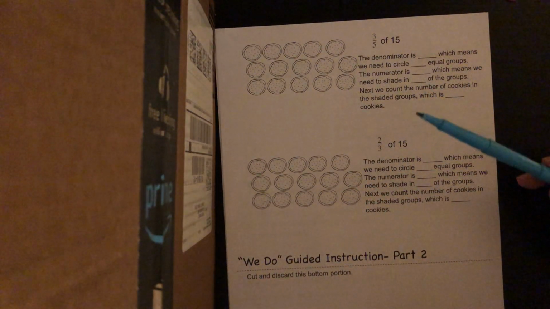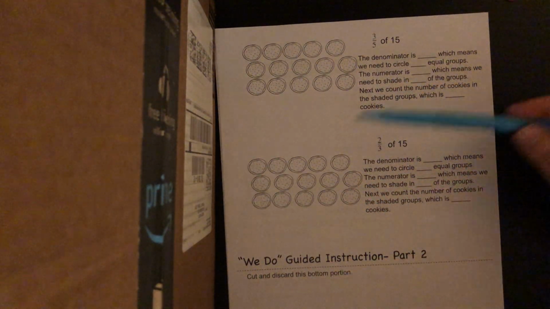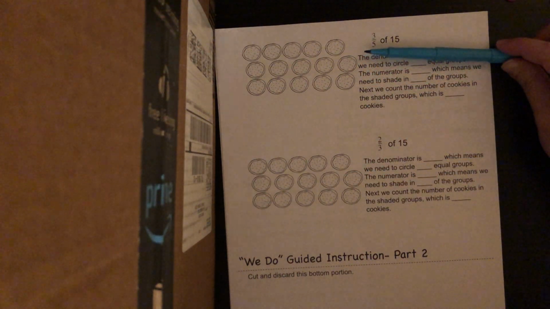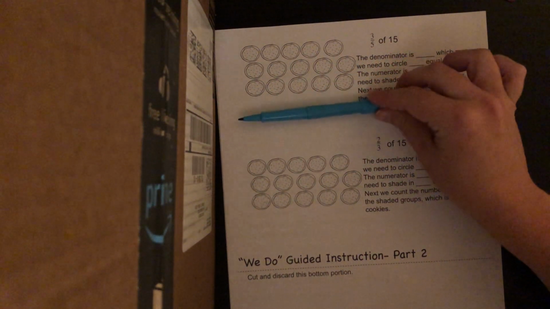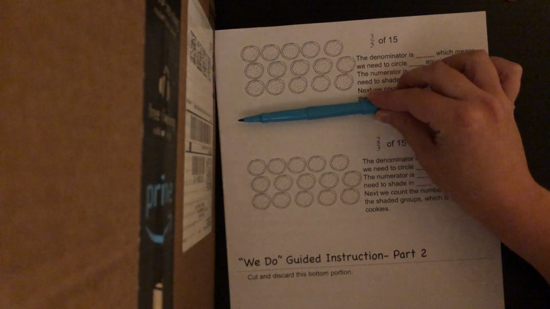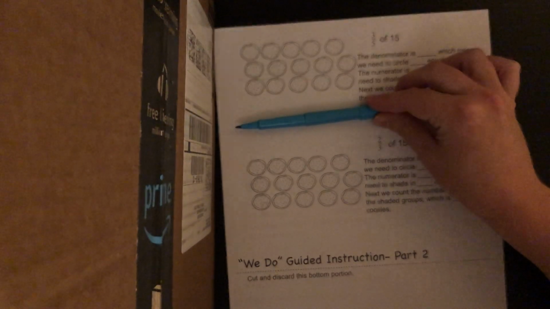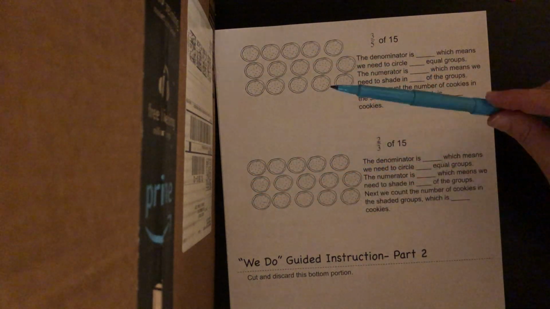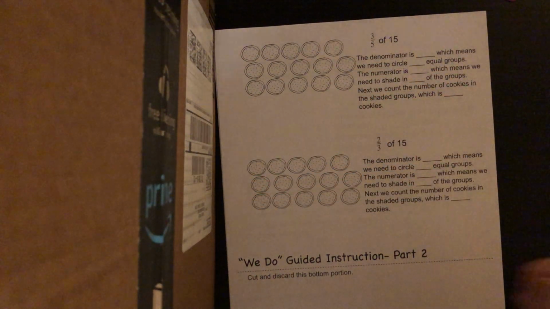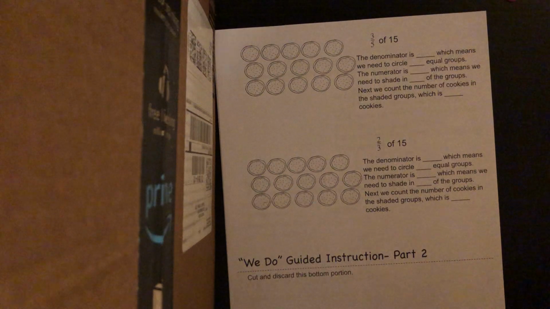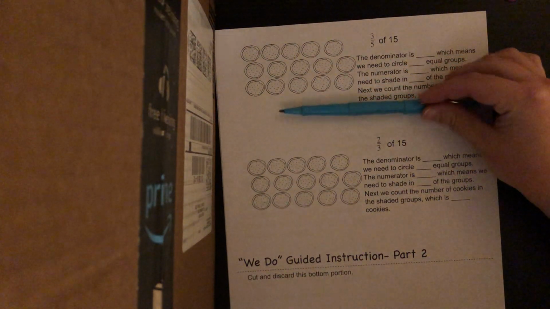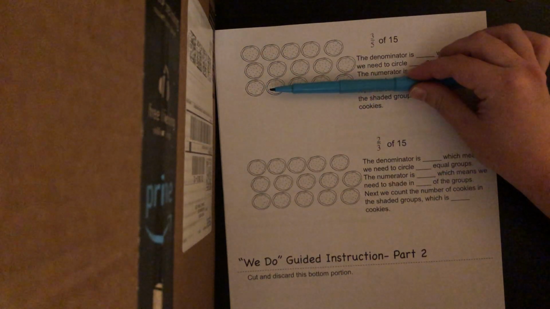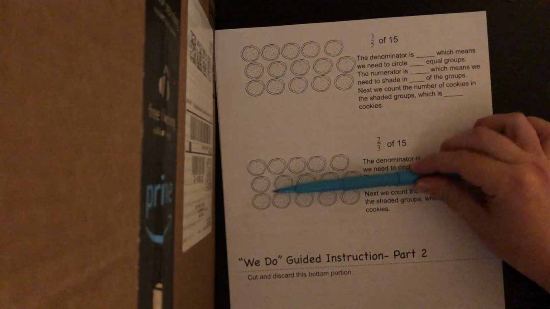So I want you to pause this video, and I want you to figure out what is 3/5 of 15, and show me your representation with cookies. I want you to draw the 15 cookies like they did here, and group them and shade them like we did on the other pages. And then after you do that, you can pause the video and come back and check it, or you can do both of them and then check it.